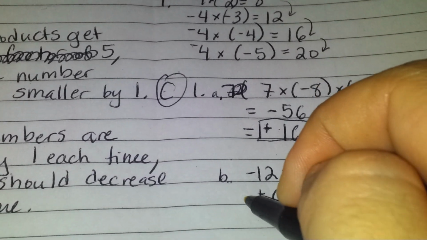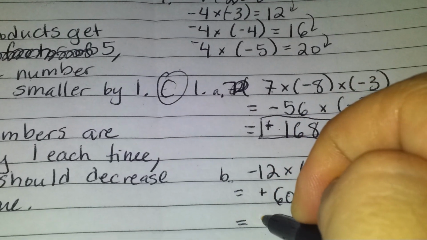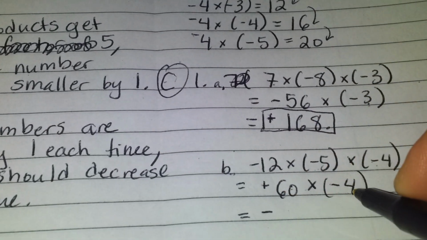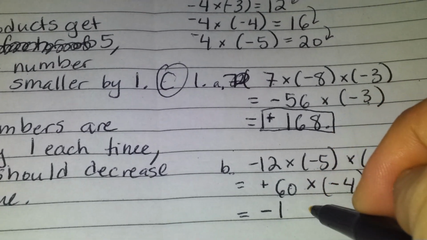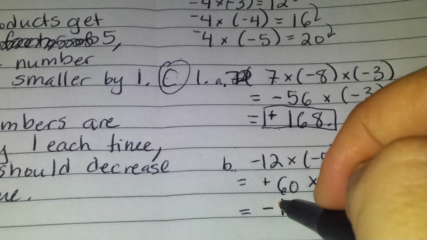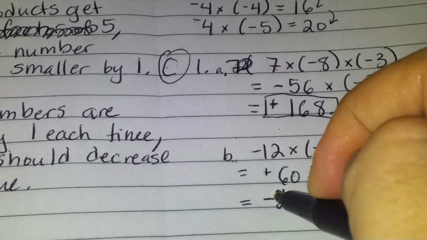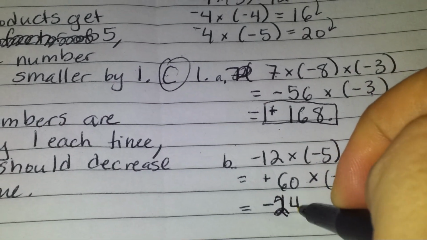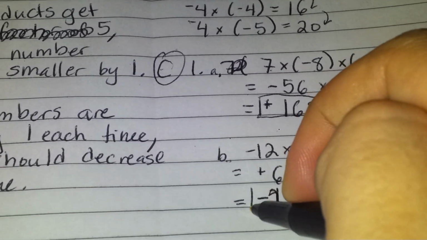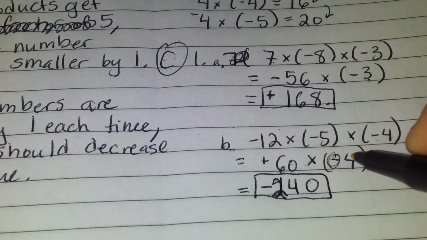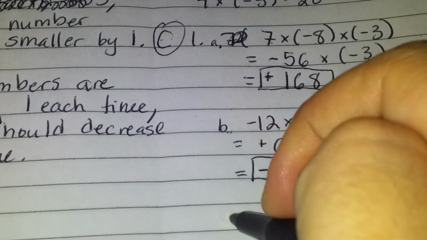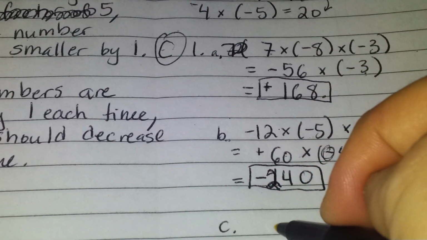We have one negative sign, so we're going to bring it down. We know our answer is going to be negative. And 60 times 4 is the same thing as 6 times 4 with a 0 on the end. So that is going to be equal to 24 with a 0, which is 240. And it's negative 240 because of this negative next to the 4. And we're all done with part B. Let's try part C now.